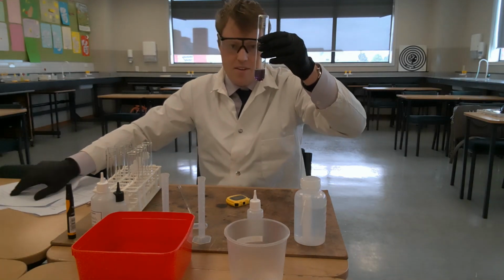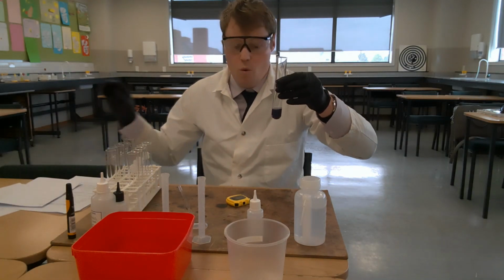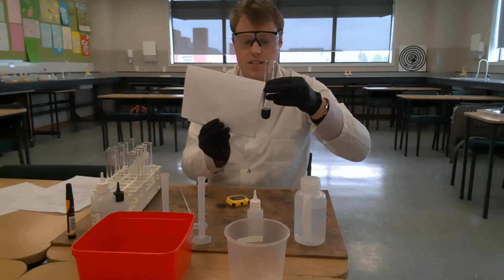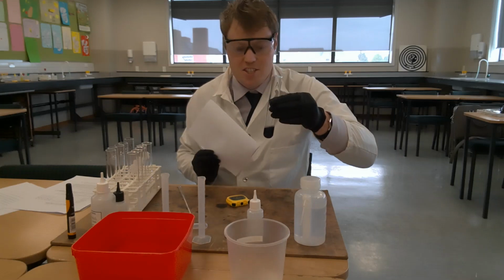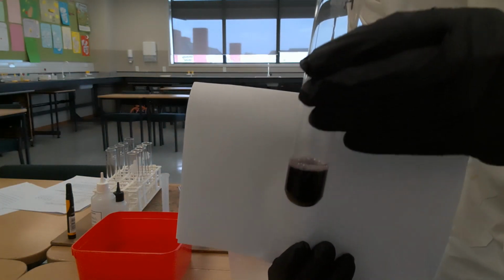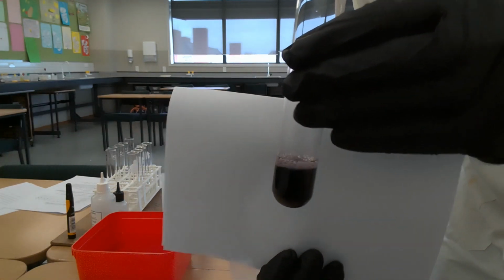And you can see it's gone blue at 24 seconds. So I'm just going to stop that stopwatch, and I wanted to show you, I would use a piece of white card to check that the colour has turned blue, but just to show you at 24 seconds, this is the colour that we got.